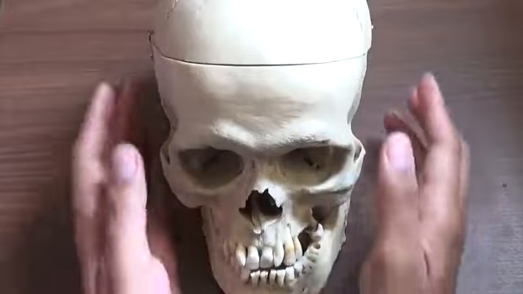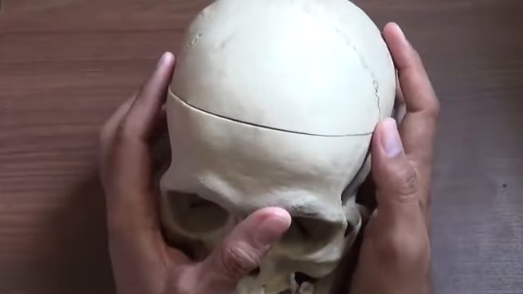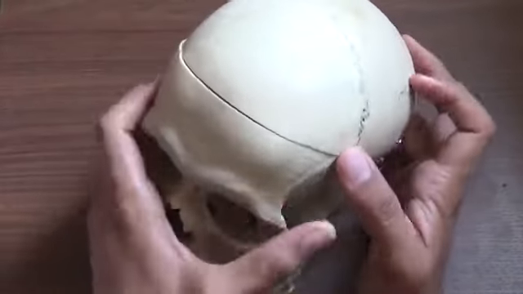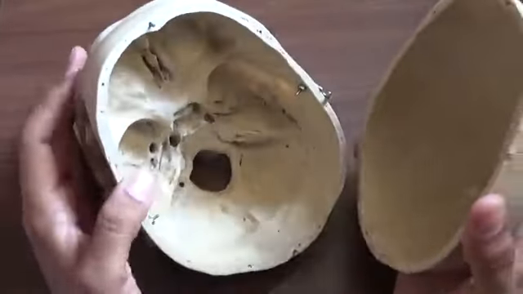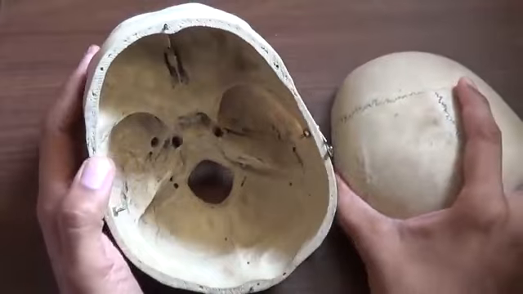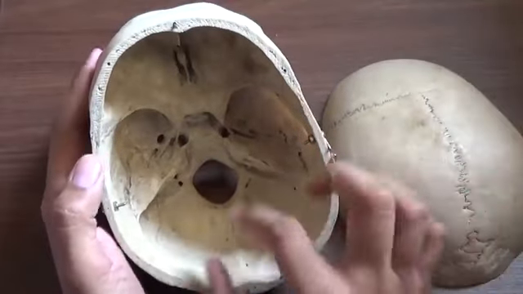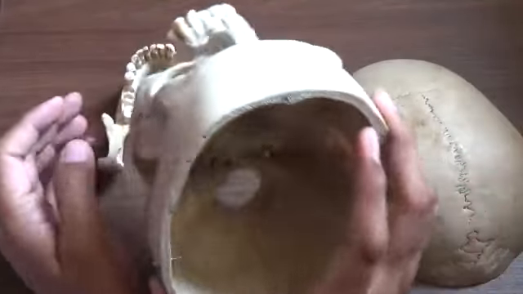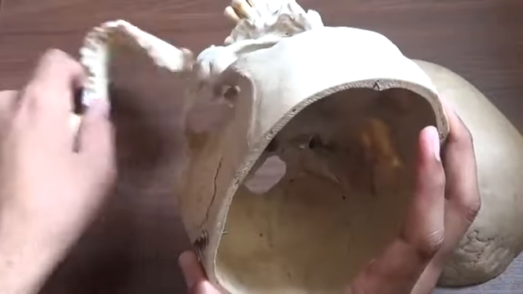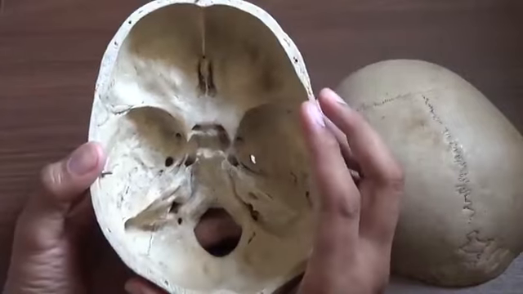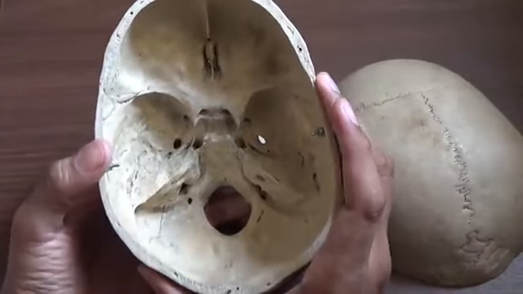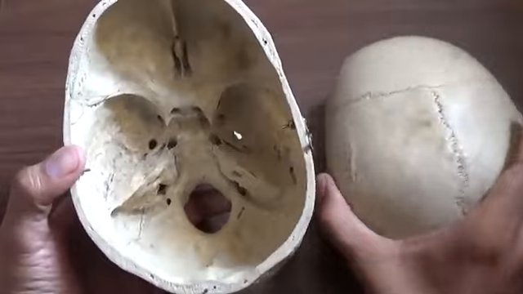So now let's study the bones which contribute to the neurocranium. Now as I mentioned, this is the brain box, and out of 22, 8 bones contribute to form the neurocranium or the brain box or the brain case. Now the 8 bones are in the form of 2 paired and 4 unpaired bones. Now which are the 2 paired bones?